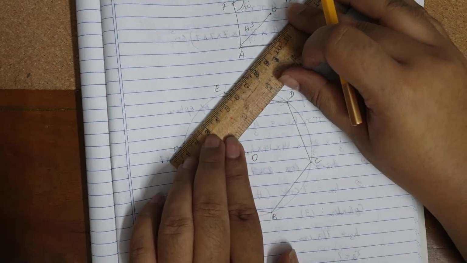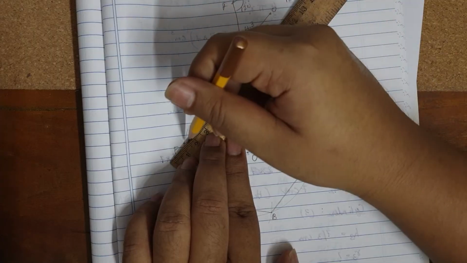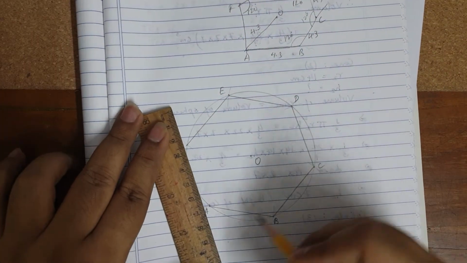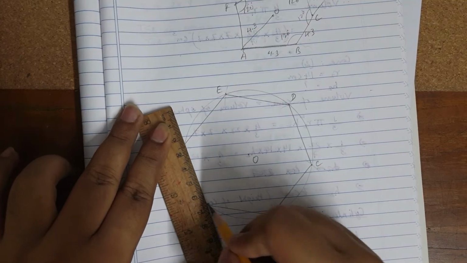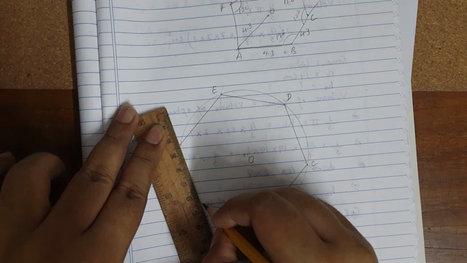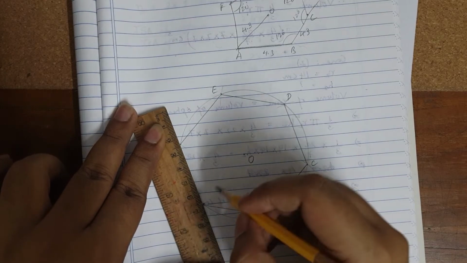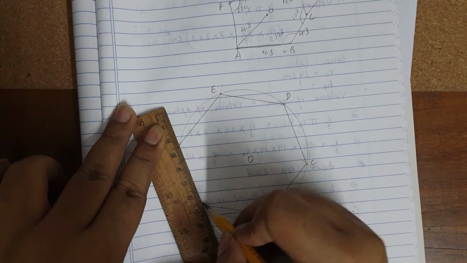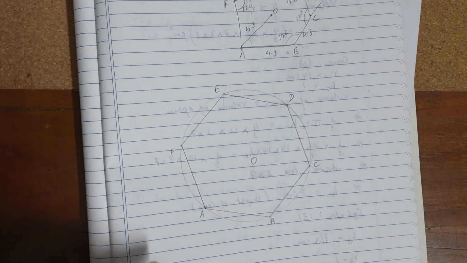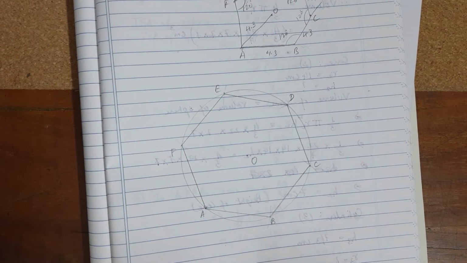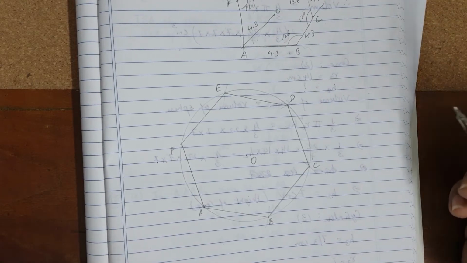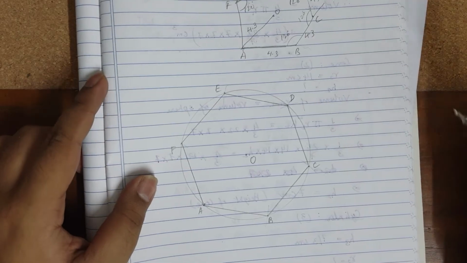And that's going to be easy to do. Okay. So I got my regular hexagon, even the circumscribed circle.